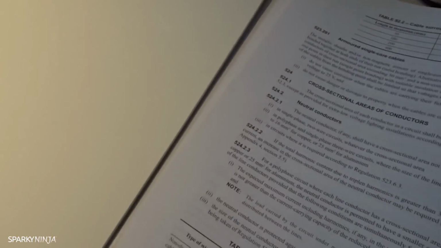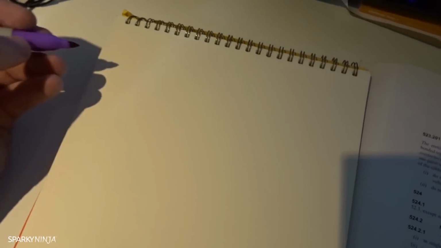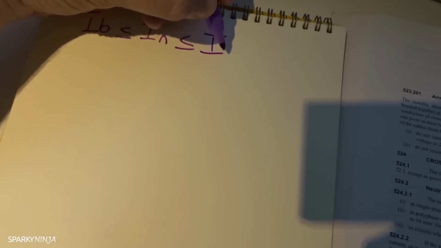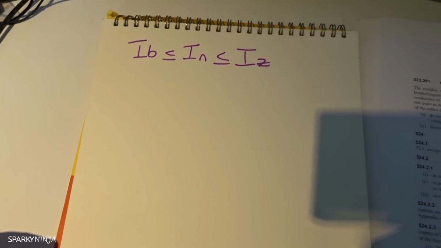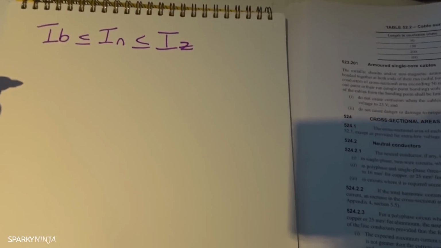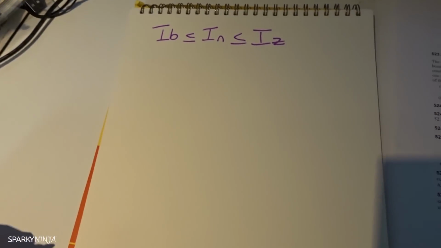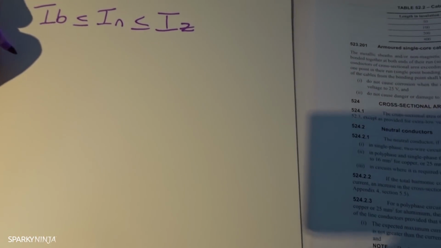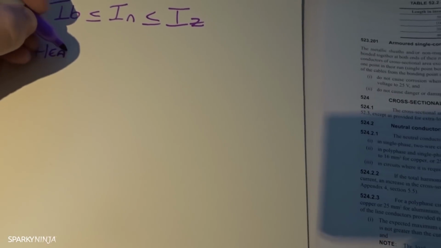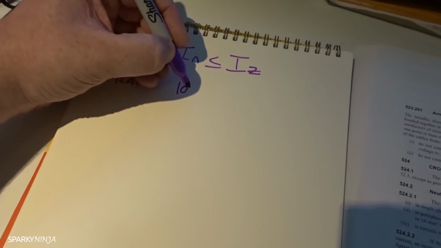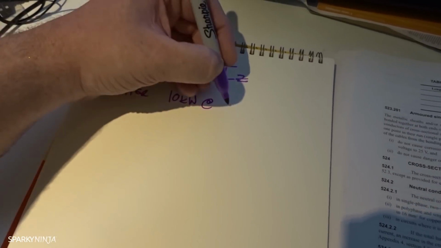Okay, so the way to approach it is always the same, and let's remember the basics. So we must remember coordination: IB is less than or equal to IN, which is less than or equal to IZ. Let's remember that as a starting point. We also know that we need a circuit. So let's go with a piece of equipment such as a heater. Let's call this heater 10 kilowatts at 230 volts.